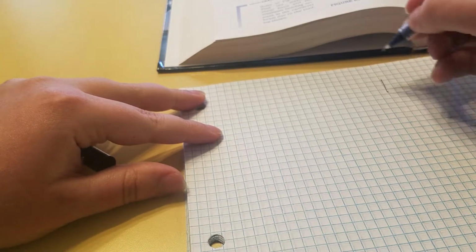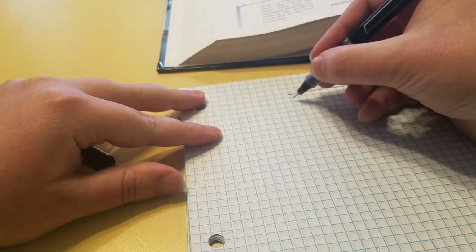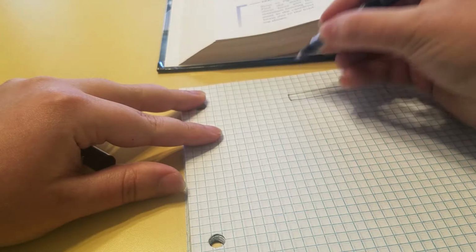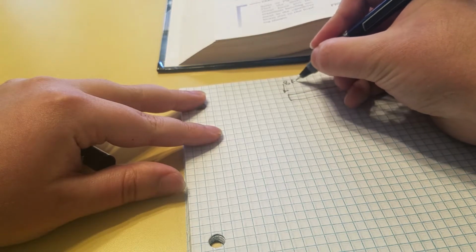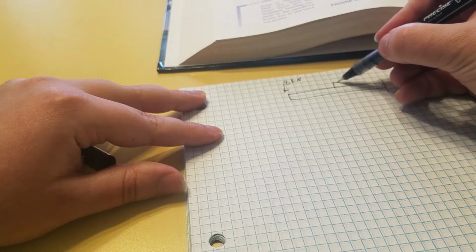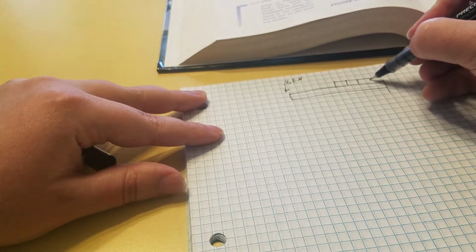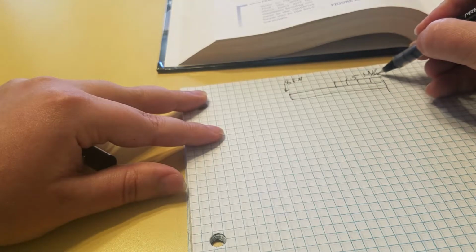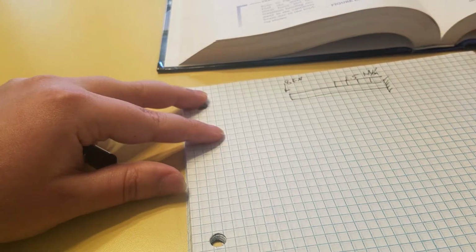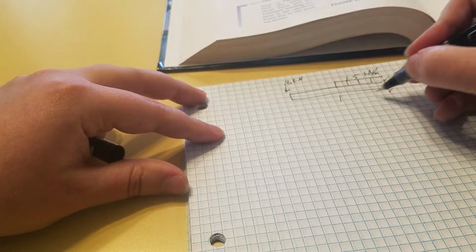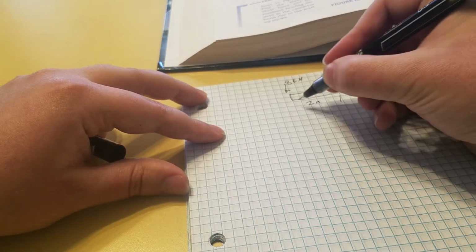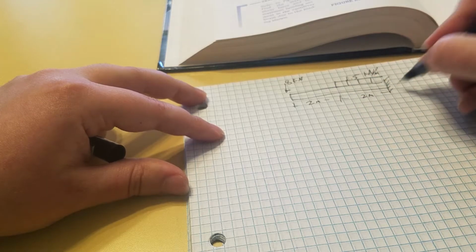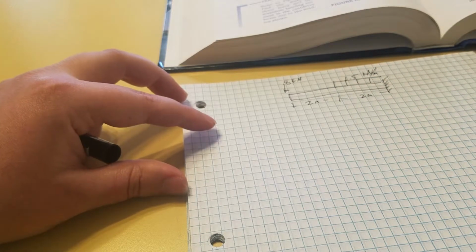So let's go in this direction. And it has a point load of 8 and a distributed load of 1.5. Okay, and this is 2 meters, 2 meters.